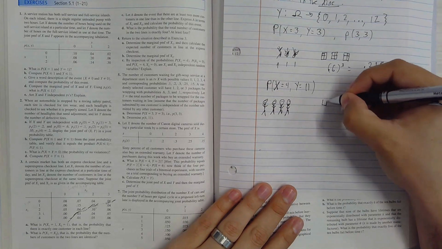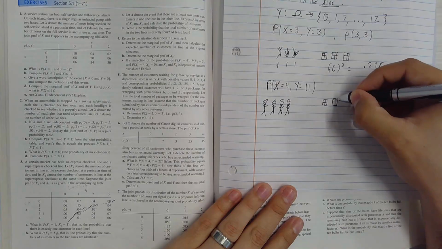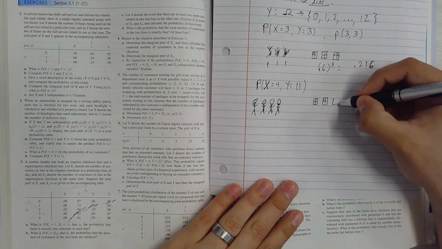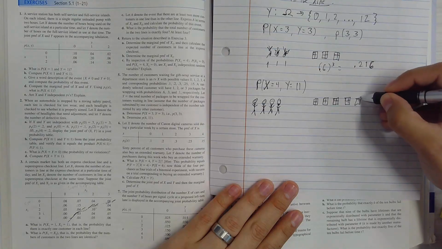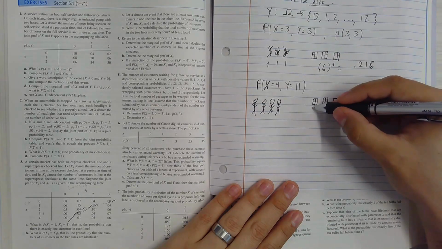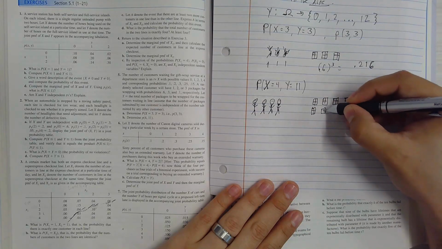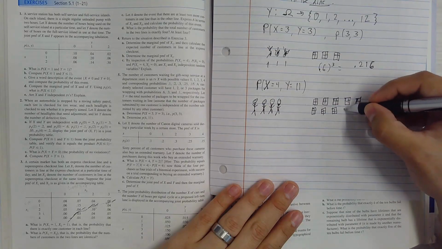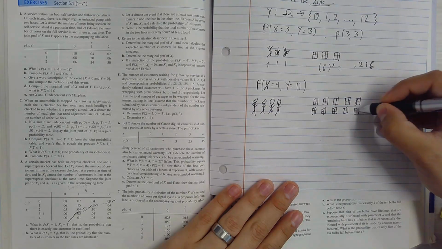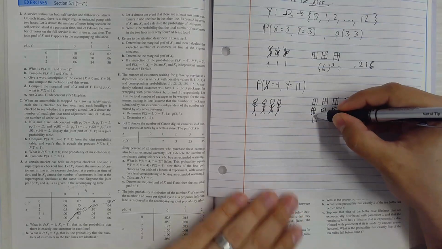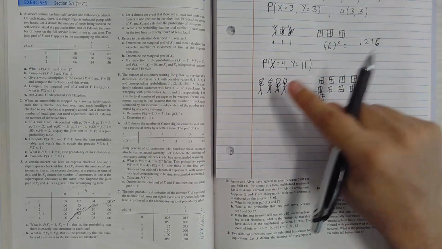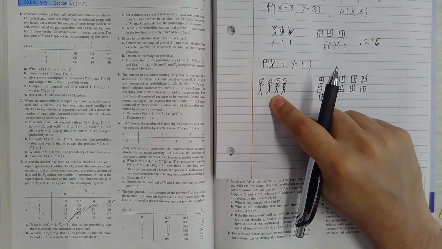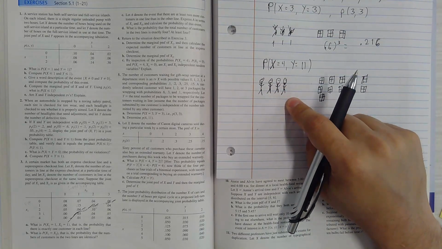I want to know basically the number of ways I can get 11 presents. So this can be 1, 2, 3, 1, 2, 3, 1, 2, 3, 1, 2, 3.